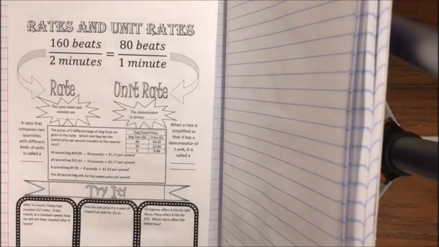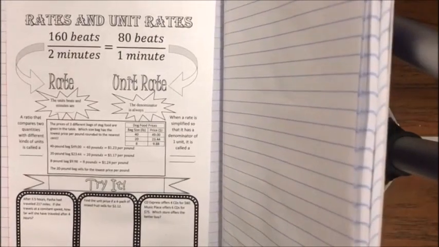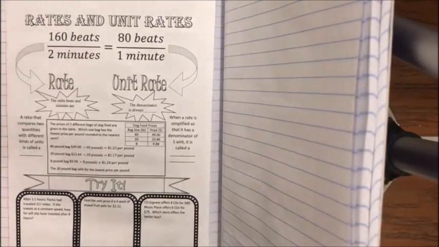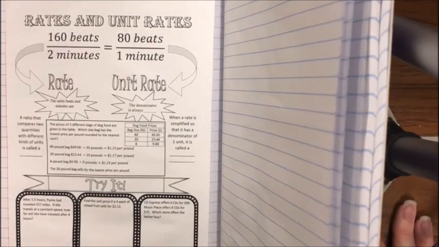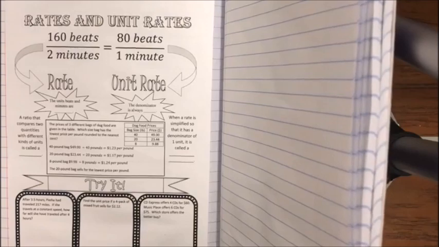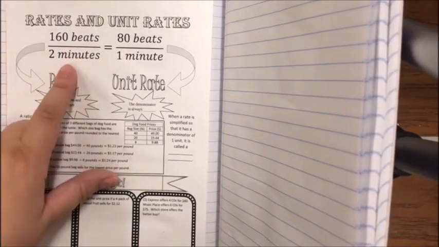All right, hi everyone. This is Chapter 1, Lesson 1, Rates and Unit Rates for Gryffindor Math, Math 7. Okay, so this is our doodle note. It says rates and unit rates at the top, so that's actually the title of the lesson. Okay, and you can see that it says 160 beats over 2 minutes.